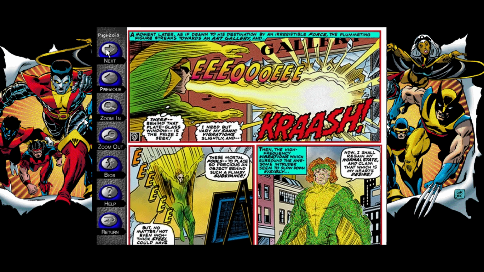The incredible figure hurtles directly toward an art gallery, breaking the front window with a subtle shift in his sonic scream. Relaxing the vibrations which surround him, the figure of the Banshee comes into view. With everyone within earshot unconscious, it is child's play for Banshee to steal a painting.